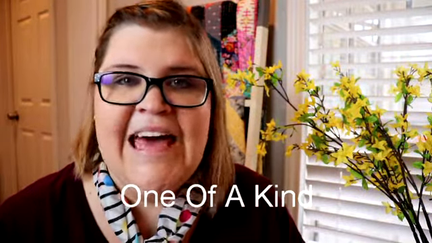A swap is exactly what it sounds like. This is the one that made the most sense to me. You're either switching up blocks that you have made with other quilters, or you're switching up fabric. So you're just swapping things. OOAK: one of a kind. I don't know why we quilters can't use full words when we're talking. It's not like we save that much time, but we do.